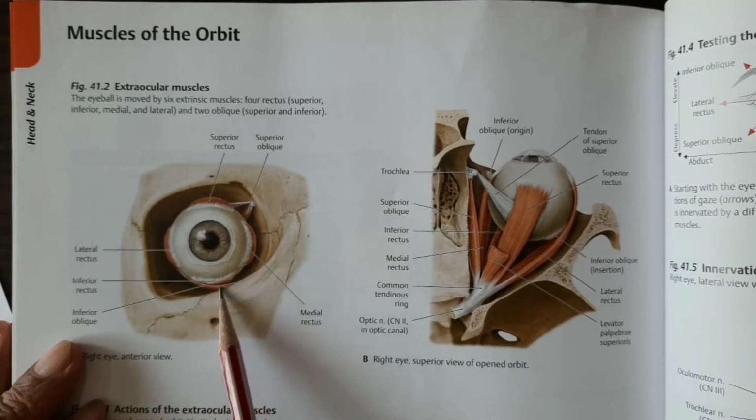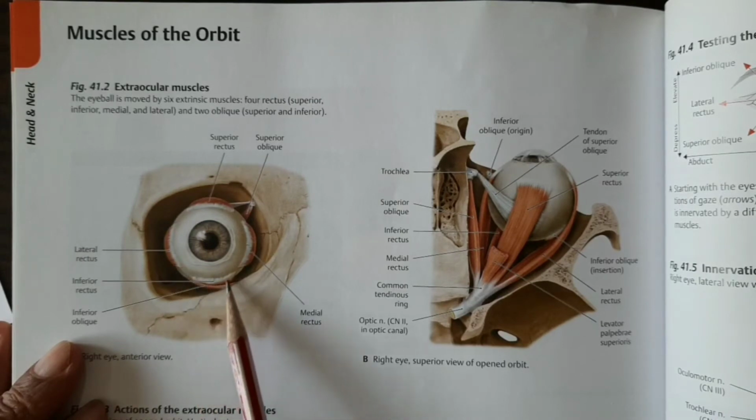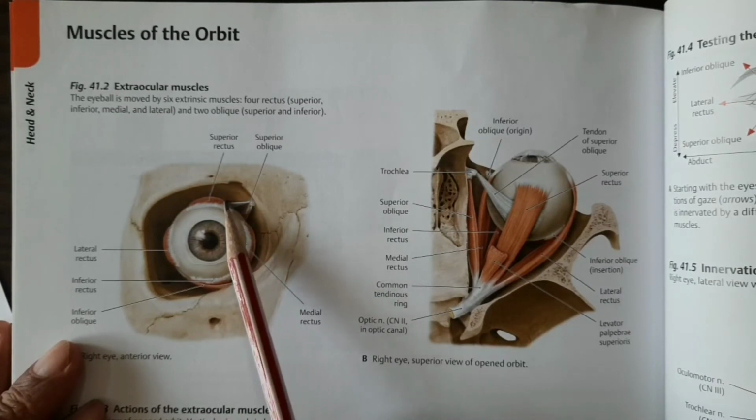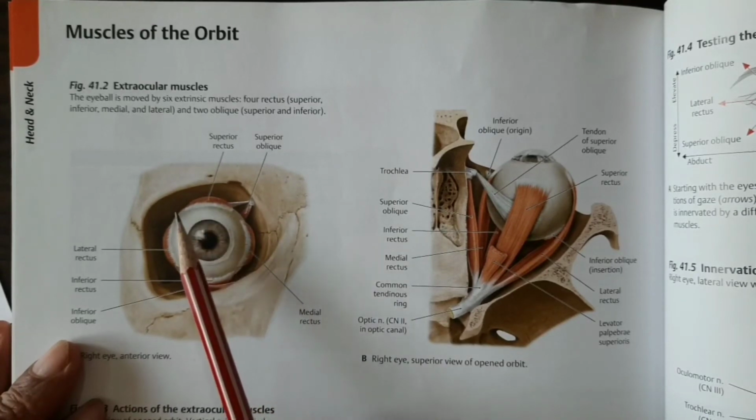Here you can also see the origin of the inferior oblique muscle, which is going backwards and laterally. See, this is going deep to the inferior rectus. This is the inferior oblique. Similarly, you can see here the pulley through which the tendon of the superior oblique is taking a turn and then going backwards and laterally.